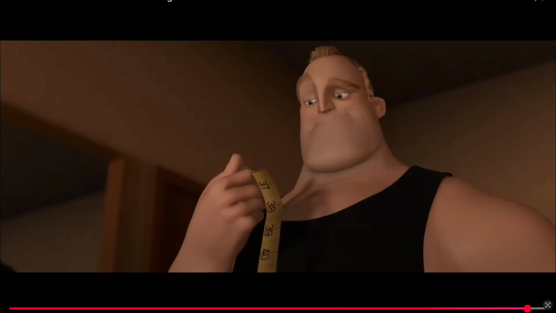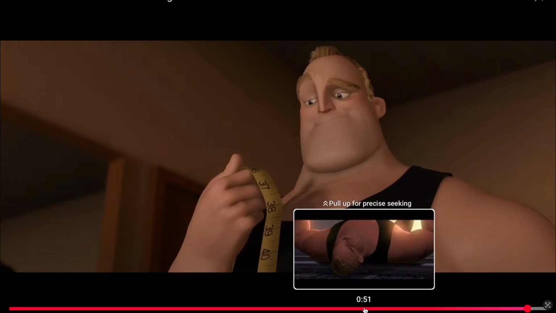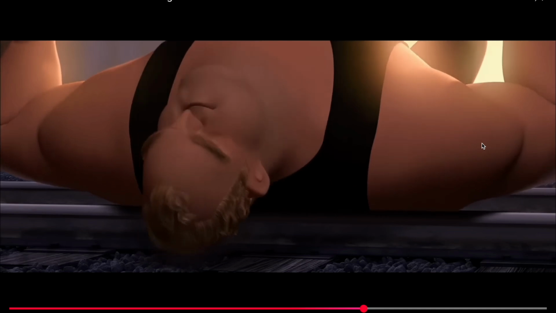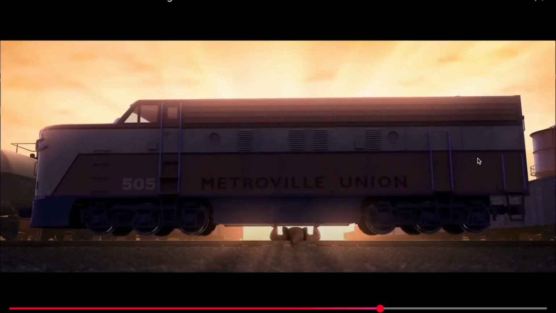What do you think about that one? I don't think he can lift the trucks. You don't think so? No. How about this part? Where he can lift up the whole train. No, that can't be good.